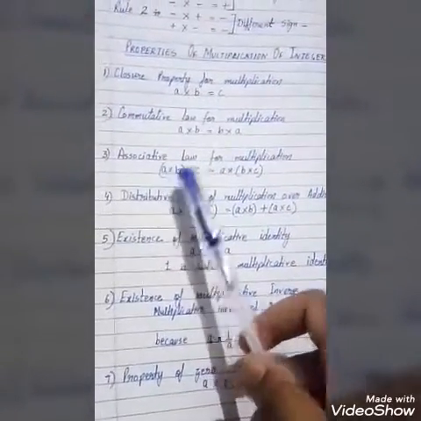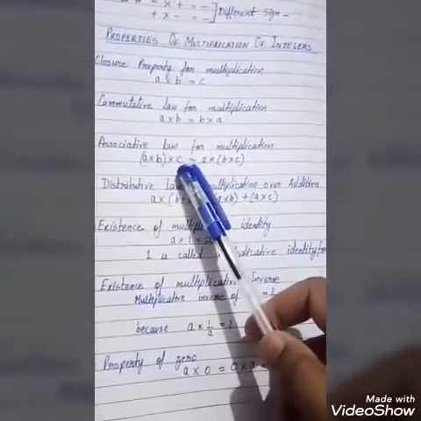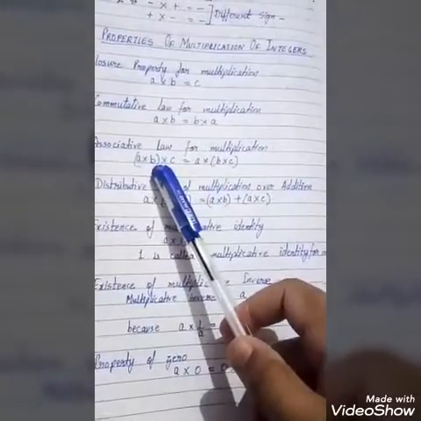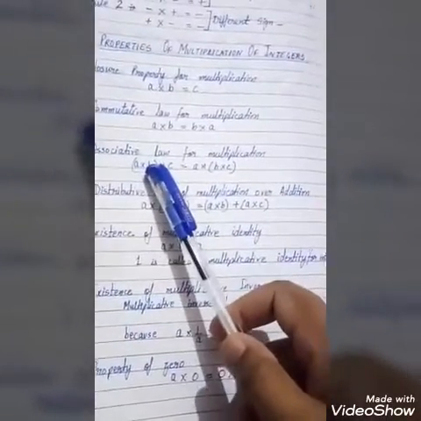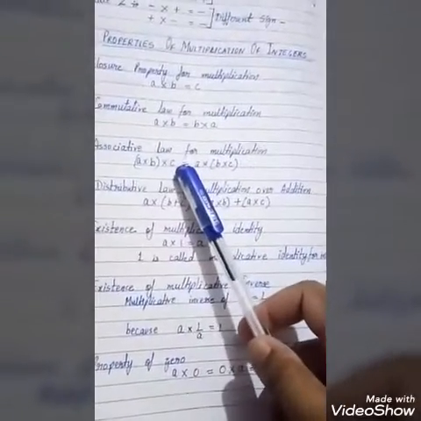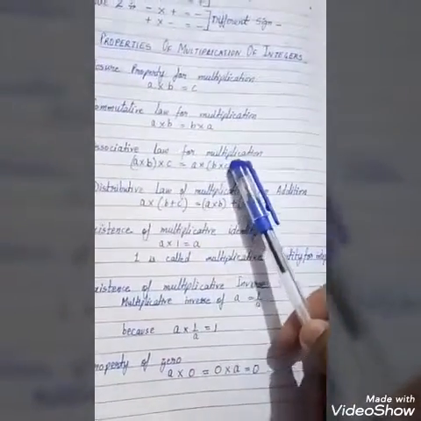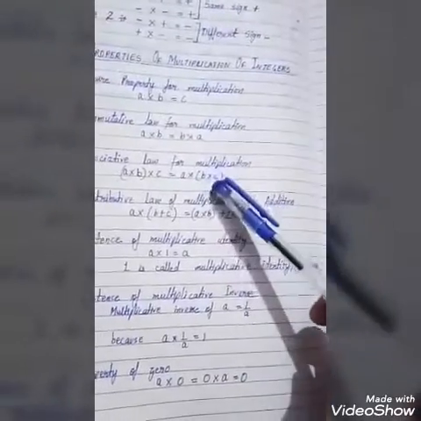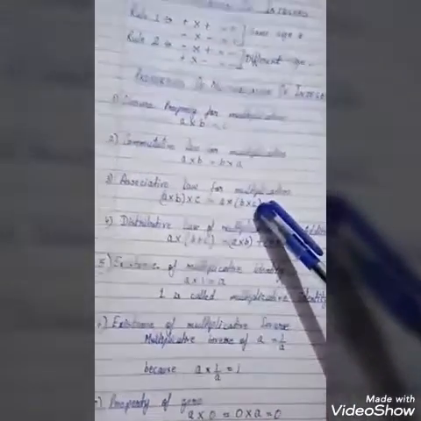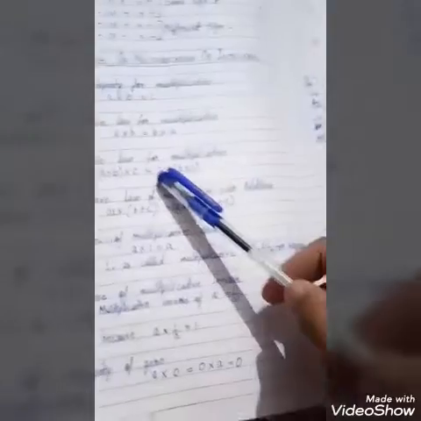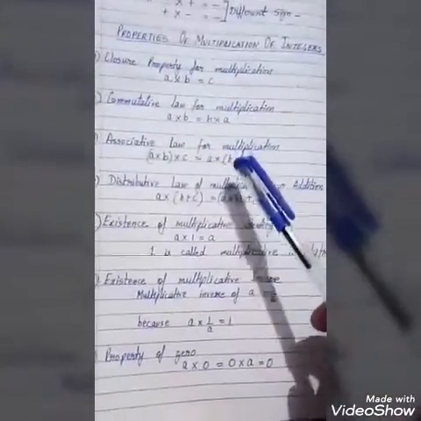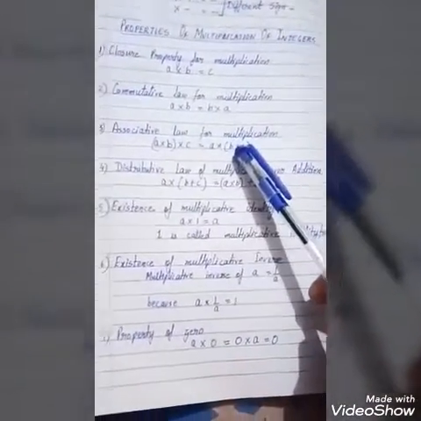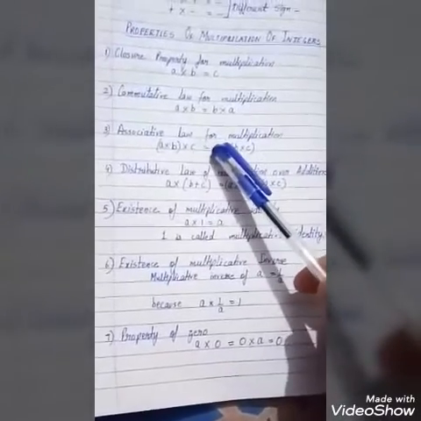If I have three integers a, b and c, on the LHS I multiply the first two numbers and then multiply the answer by the third number. On the RHS, the right hand side, I first multiply the second and third integer and multiply the answer with the first integer. So both sides, LHS and RHS, will be equal.